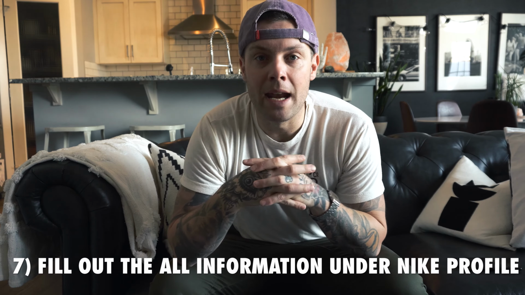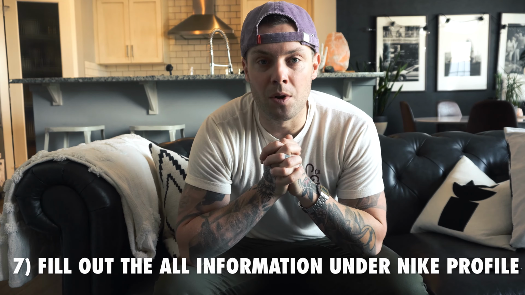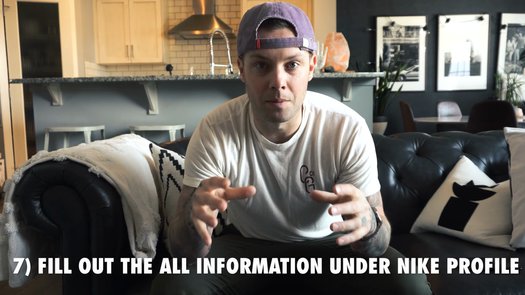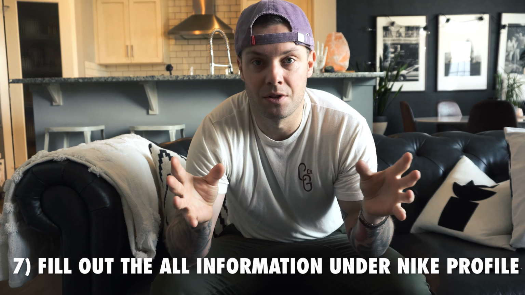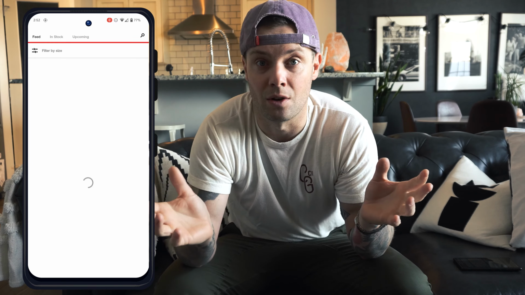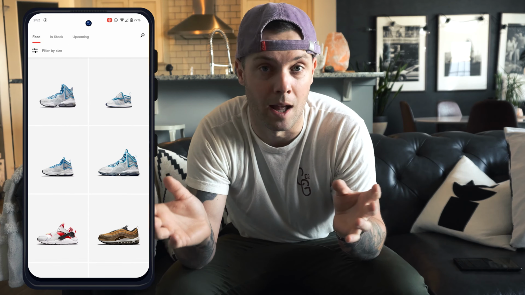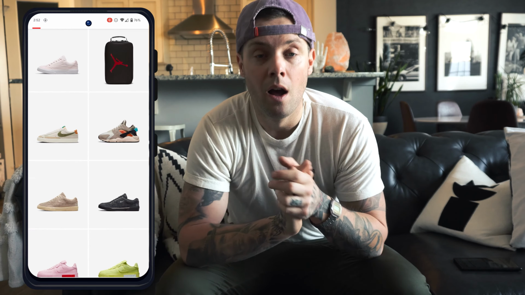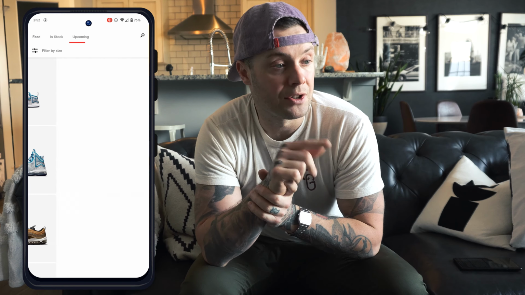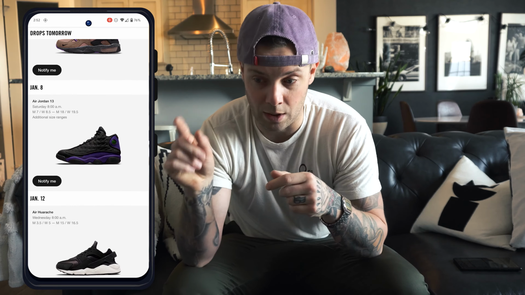Step 7, now the remaining steps are just gonna help you, again, have the opportunity to cop some sneakers faster. Everything else is gonna be set up. You should have full access to the app. You can look at the upcoming page, you can look at the in stock now page, and you can look at the feed, and you can start to plan when you need to wake up at 4 a.m. and try to get some sneakers. So you can put in your sex and your sneaker size. Again, it's just one less thing you're gonna have to put in.